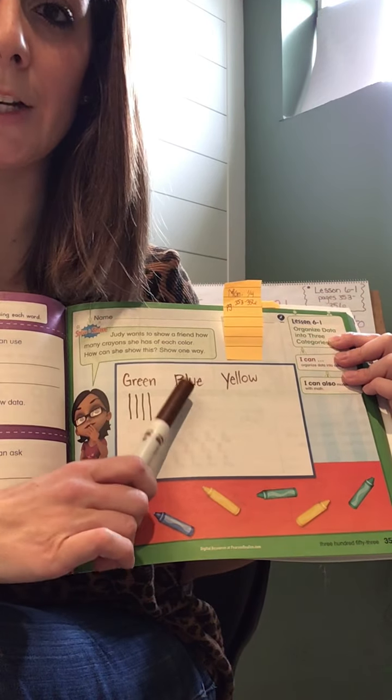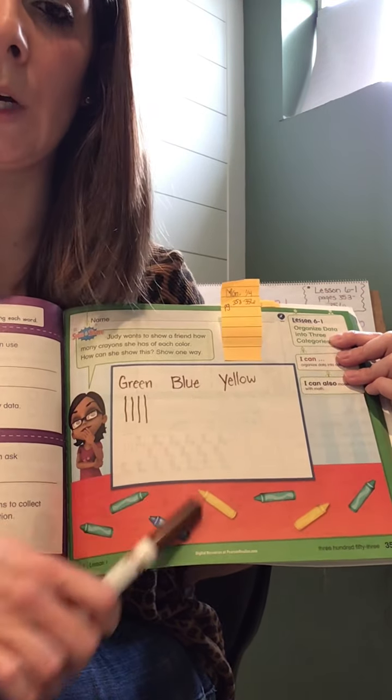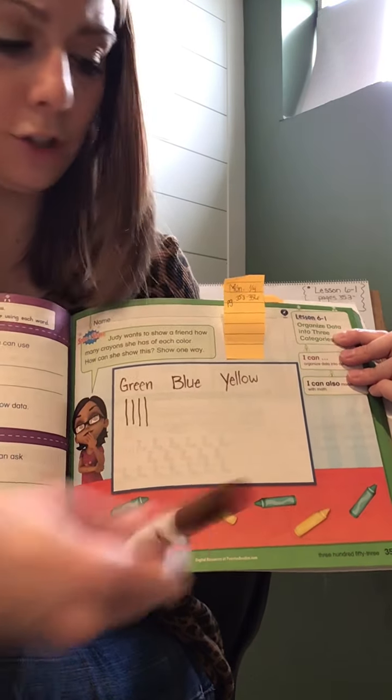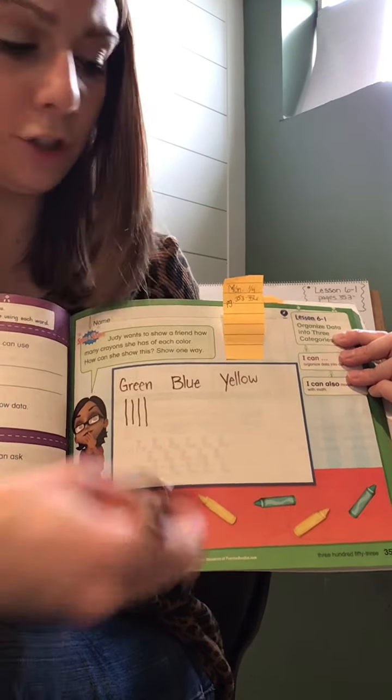Now what's my next color? Good, blue. How many blue crayons do you see? Right, there's just 1. 1 tally mark. Now how about the yellow? 1, 2. So let's draw 2 tally marks. So that is just a quick way that she can show how many different crayons she has. Remember, what are these marks called? Good, tally marks.